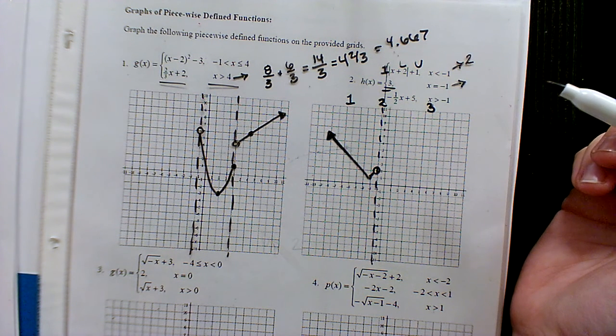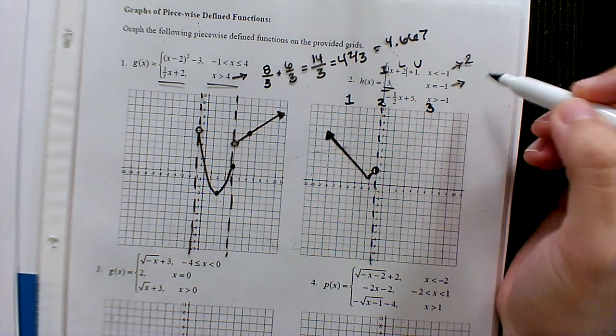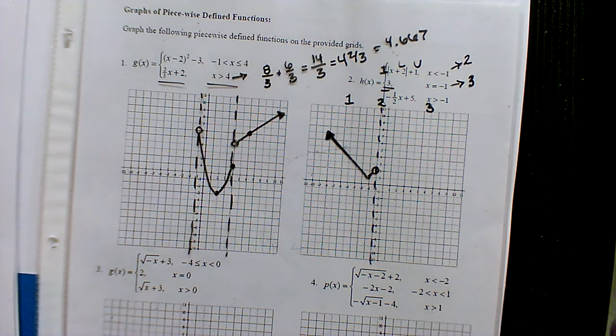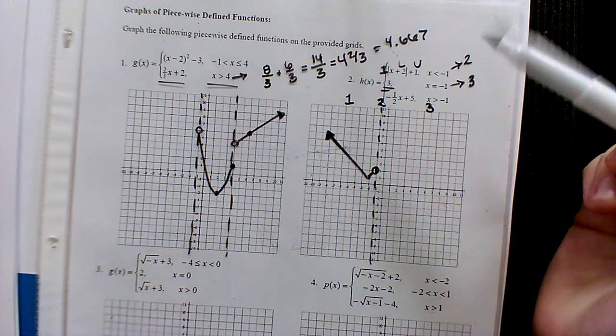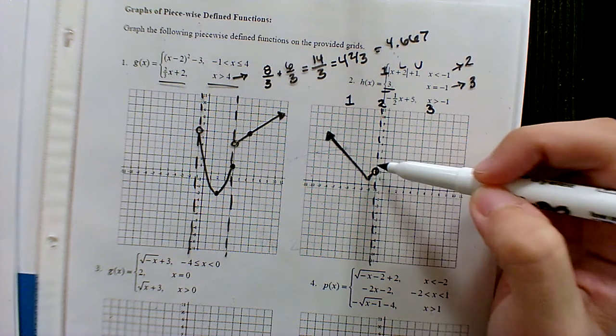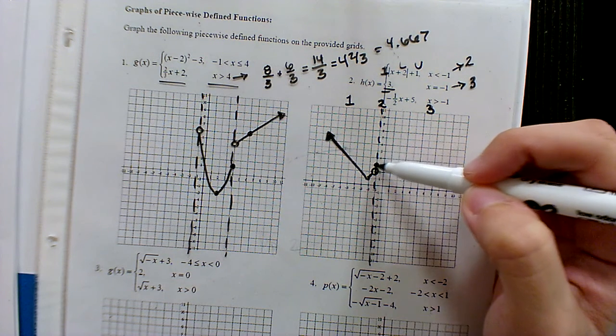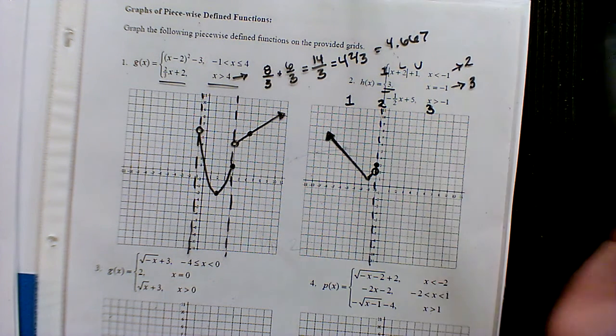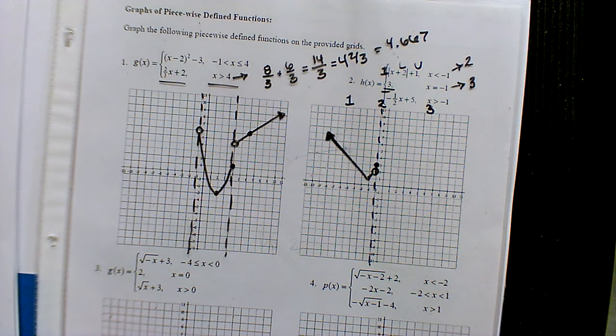Does that make sense? Because there's no variable. So if we try to plug in -1, we're going to get out 3. There's no way that that value will change. So graphically speaking, try to plug in -1, we get out 3. We would have a closed circle because we're actually equaling -1.